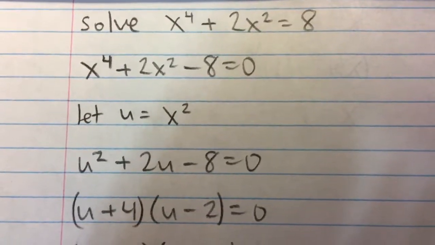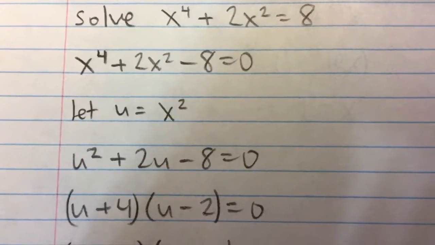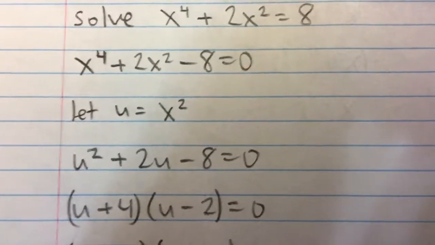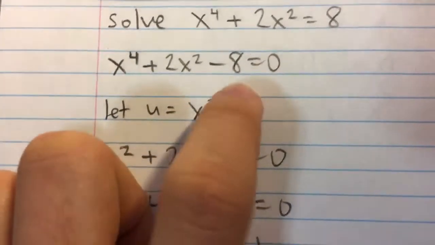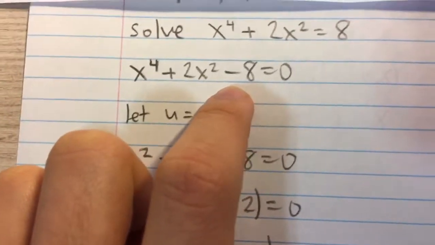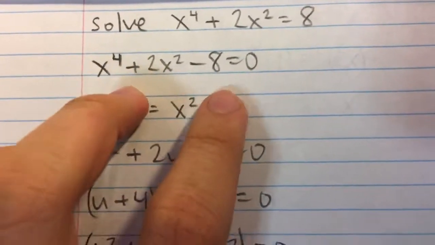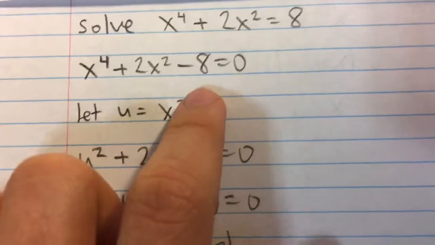Solve x to the fourth plus 2x squared equals 8. Now, first off, to solve this equation, we're going to move all the terms to one side. So we're going to subtract 8 to get this. And next, there are actually a couple different ways we can solve this equation or factor this polynomial.